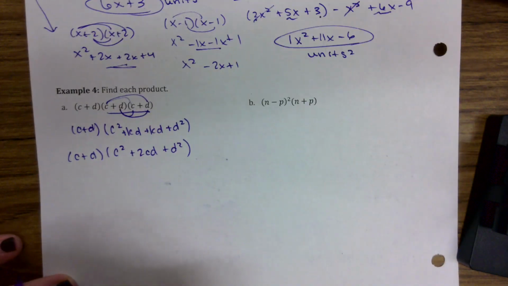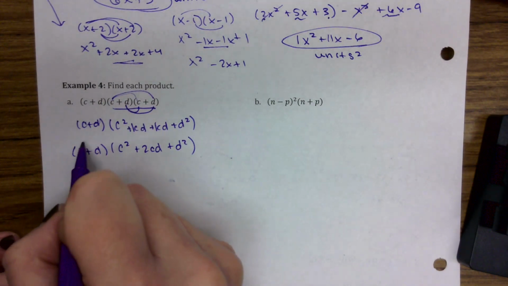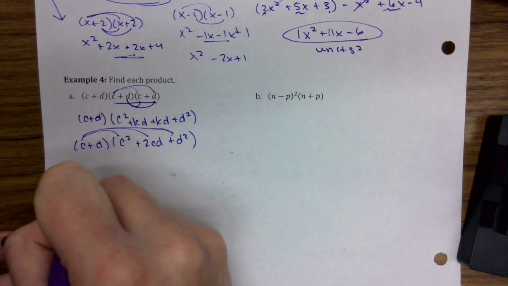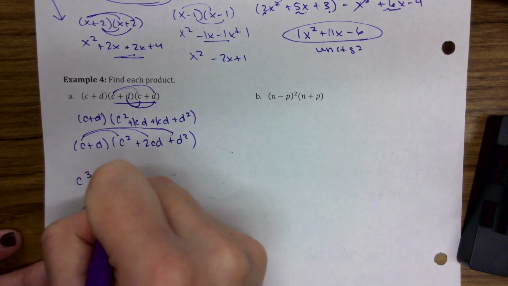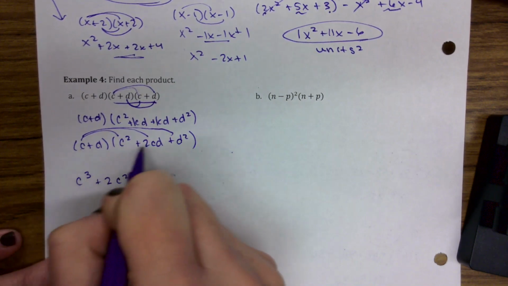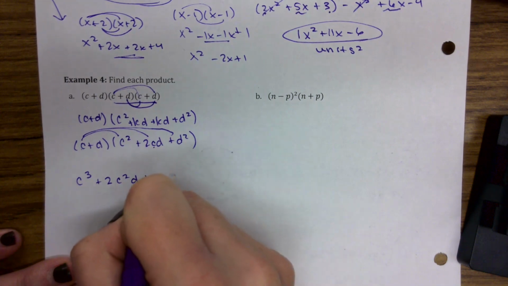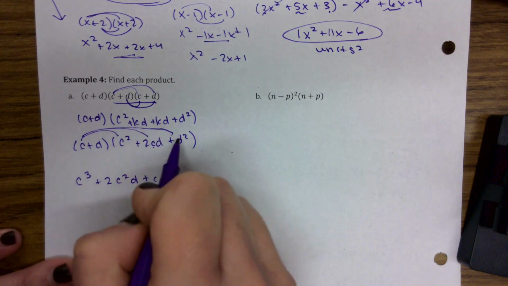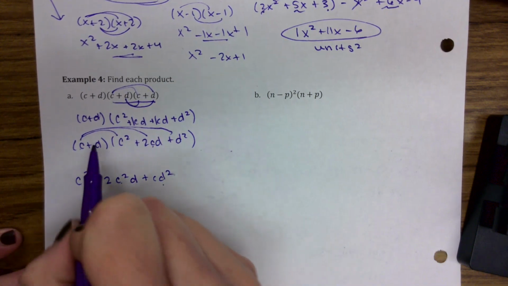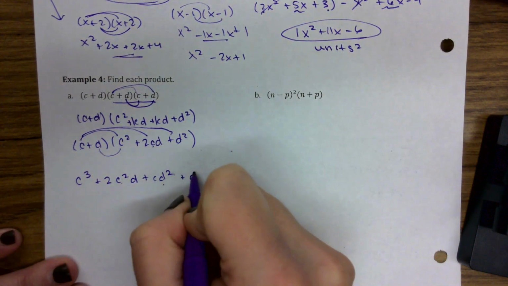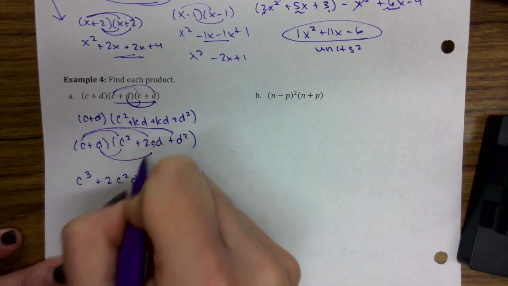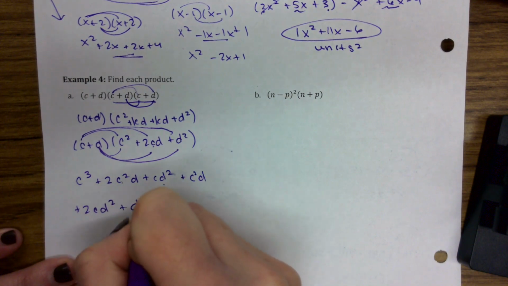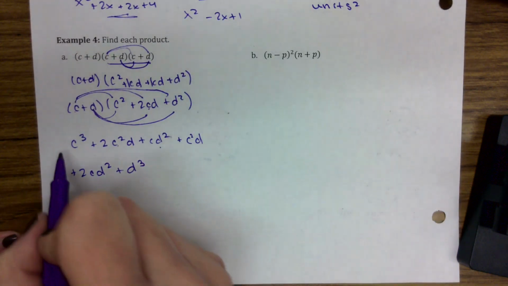All right, and now I can FOIL or distribute again. It's not really foiling, it's just distributing. Foiling's when you have 2 and 2. C cubed plus 2c squared d, because we have 2 of them. C times d squared is cd squared. All right, 1, 2, 3, 1, 2, 3. Now d times c squared is a c squared d, and then a 2cd squared, and then a d cubed. It's intense.